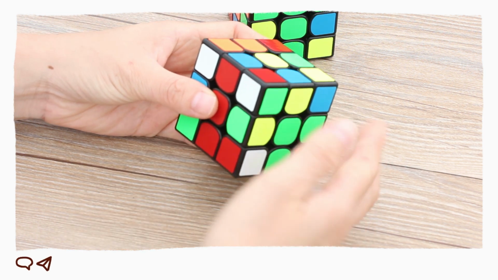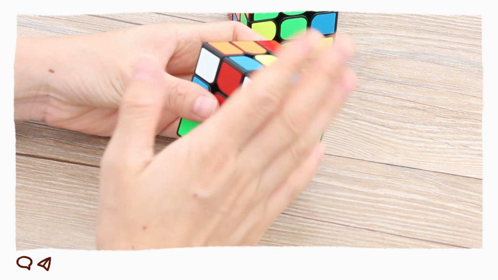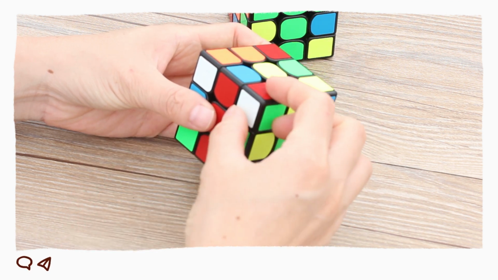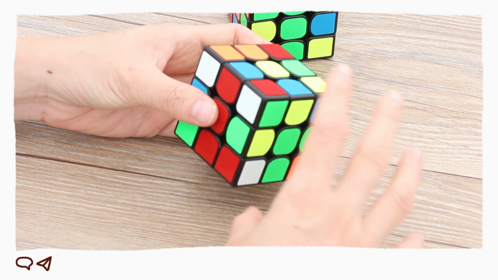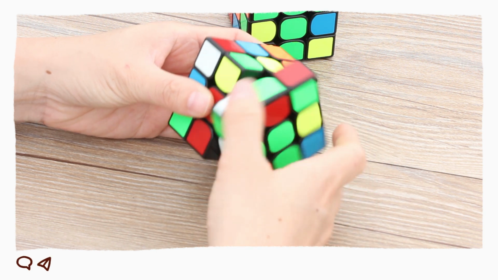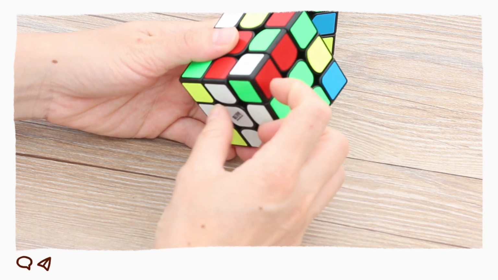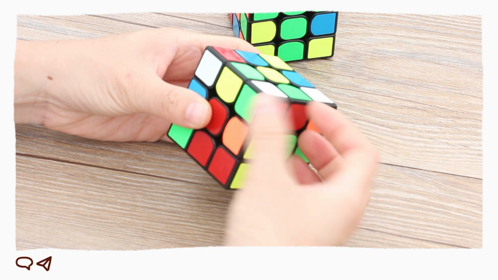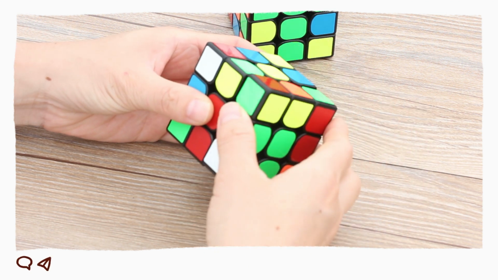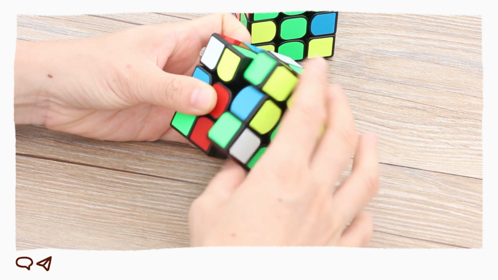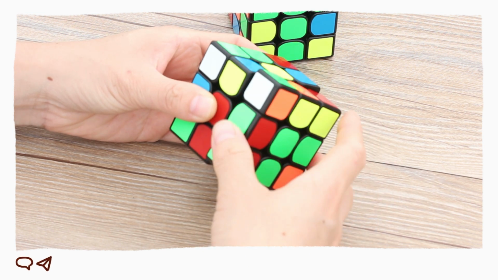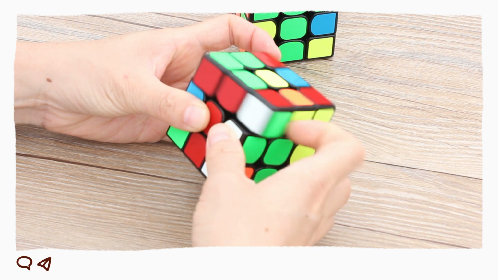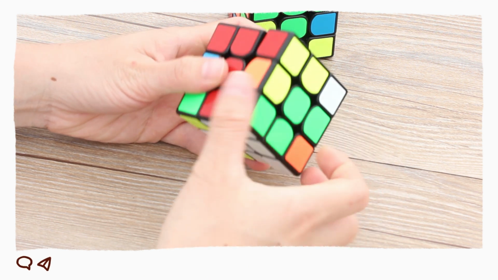Remember, on the right front side in the top layer, and follow the algorithm. Not correct yet, so repeat. This time correct.